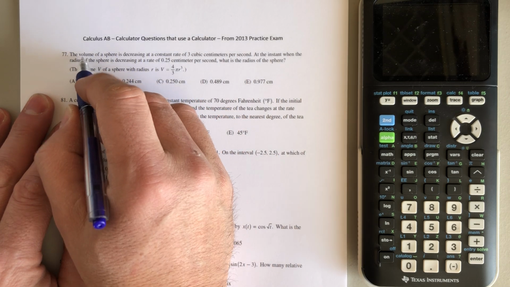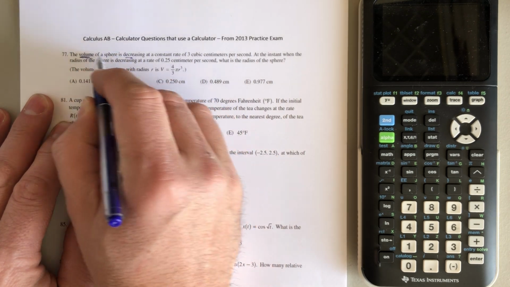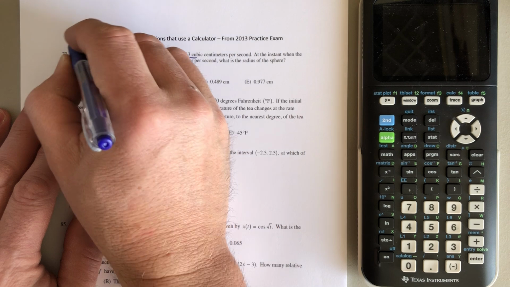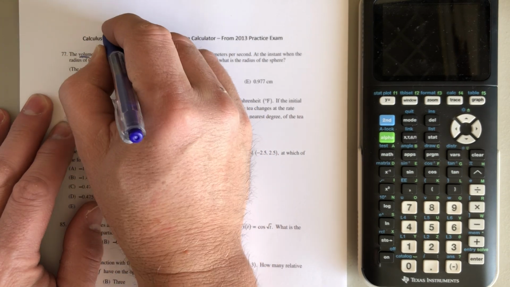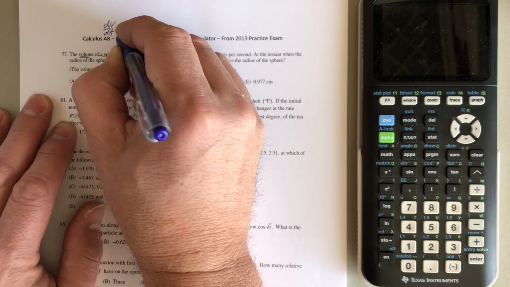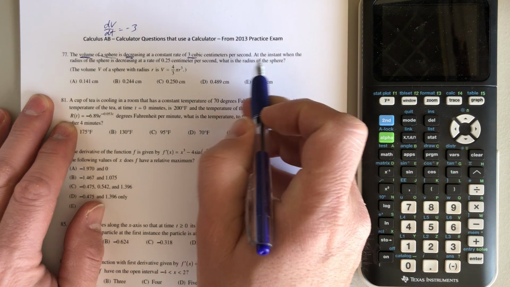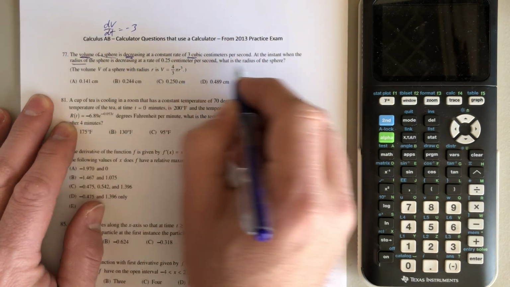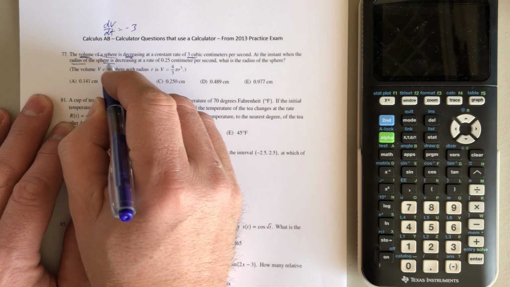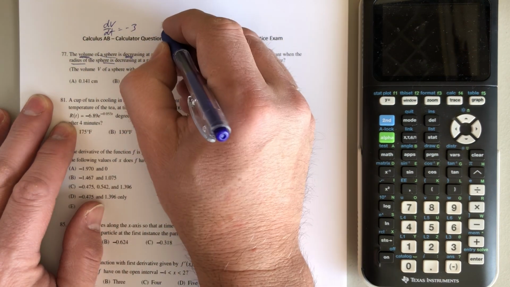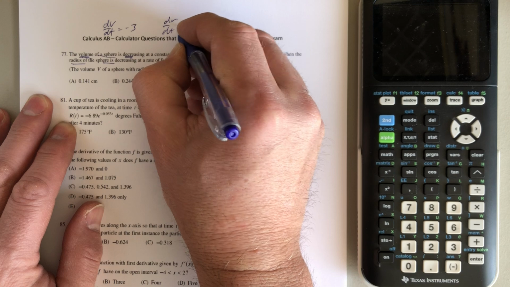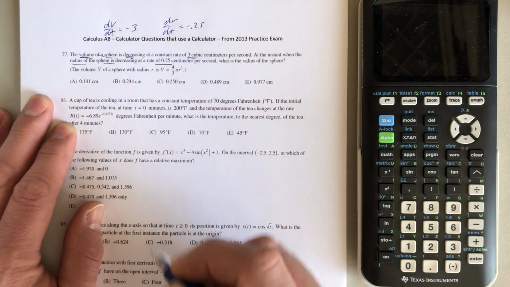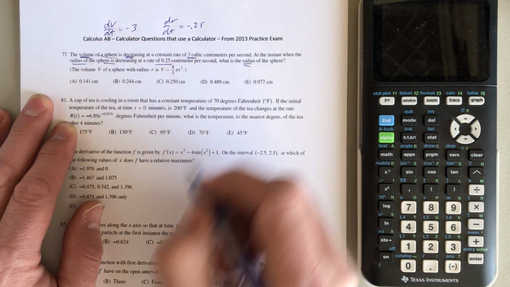So it says that the volume, the change is 3, right? So it's decreasing at 3. So that means dV/dt is negative 3. How about the radius? The radius is decreasing at this rate as well, so dr/dt equals negative 0.25. Now it's asking for the radius.